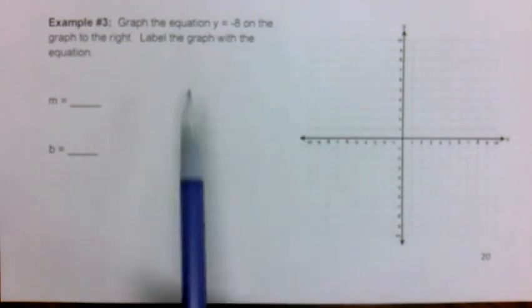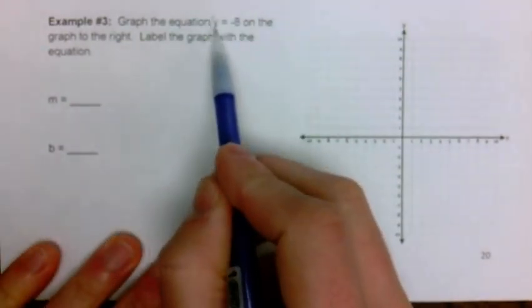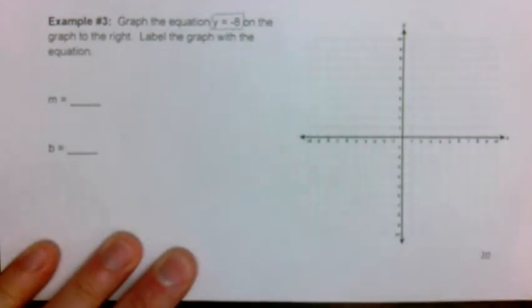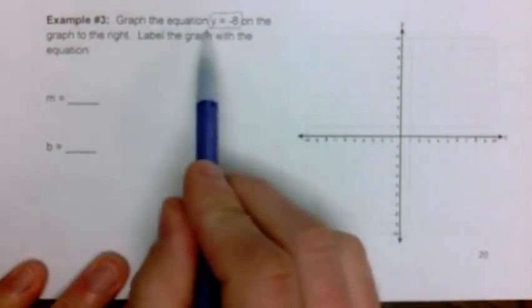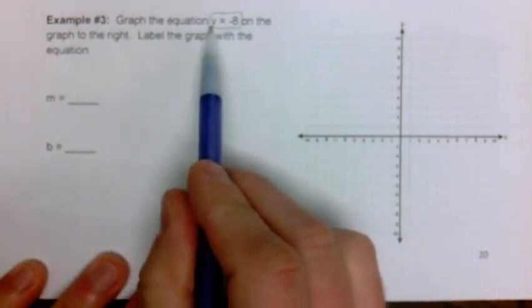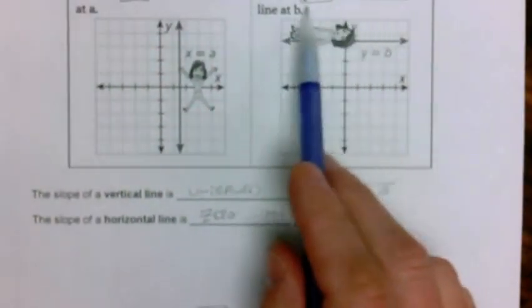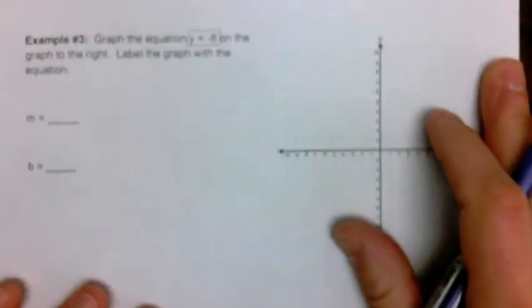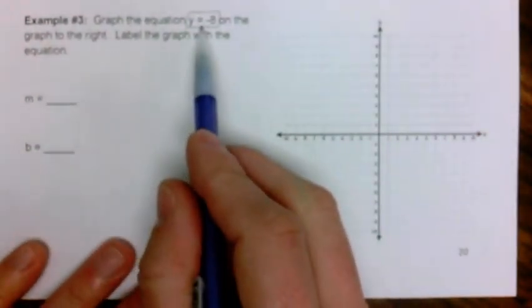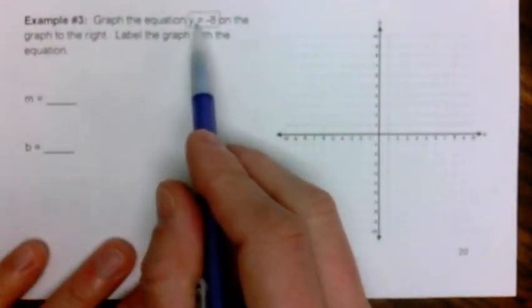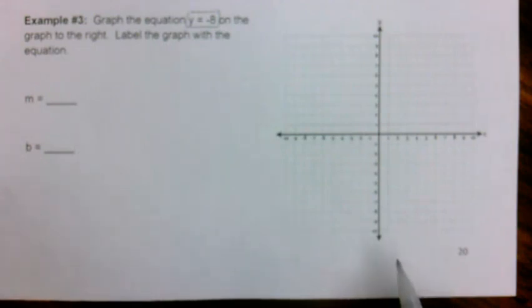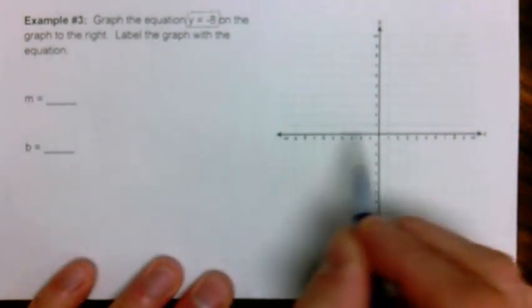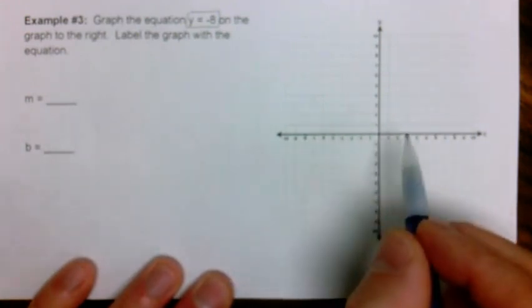In our next example, we're going to graph the equation y equals -8 on this graph right here. We're going to label the graph with its equation, and it's important to realize here that it says y equals -8. When y equals a constant, remember, then that means it's going to be a horizontal line. Y equals some constant is a horizontal line. And for this example, if y equals -8, that means that any point on that line is going to have a y coordinate of -8. So it doesn't matter which direction we move left or right to start out. The y value, though, is going to be -8.